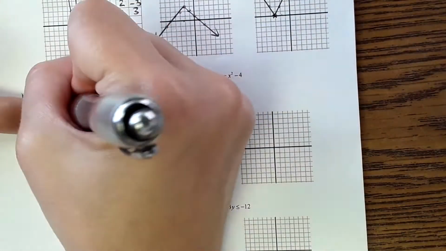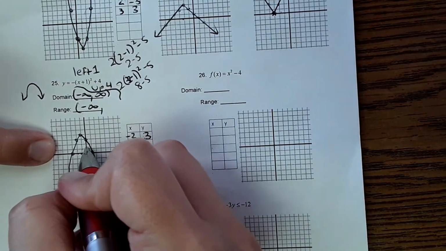And then range, bottom value will be -infinity. The highest value will be 1, 2, 3, 4.